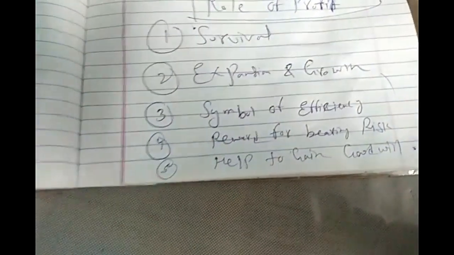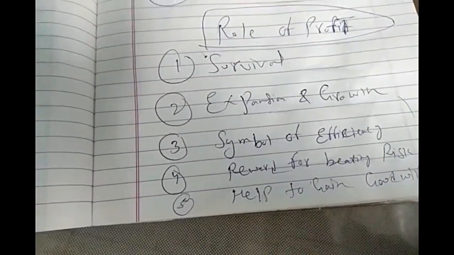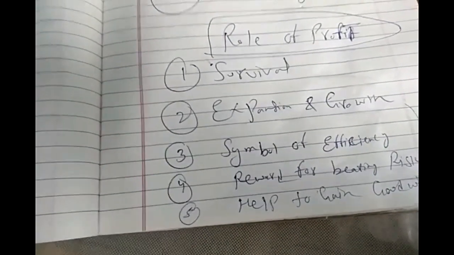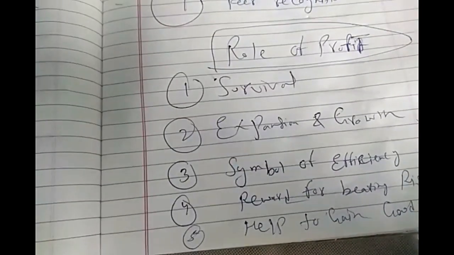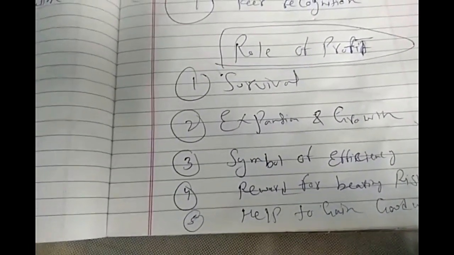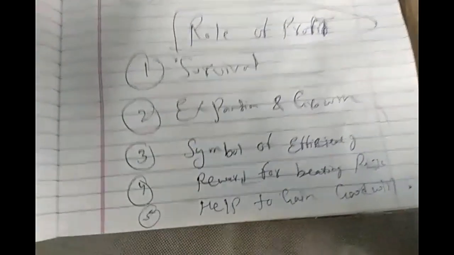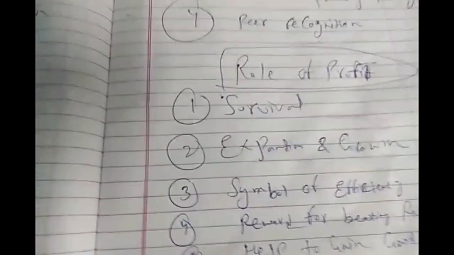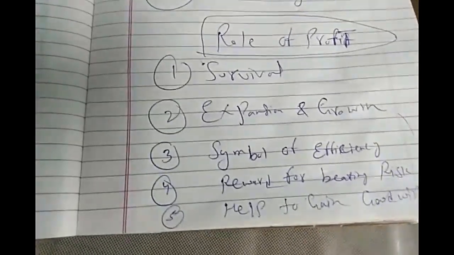Next, reward for bearing risk. As you know, businessmen have to take many risks. Sometimes they are producing goods by taking the risk of whether demand will be there or not. Maybe demand will change, maybe taste and preference will change, maybe the government policy will change. So they are taking many risks, and for bearing that risk, the profit they earn is a reward for bearing that risk. It is a reward for taking that risk. As they have taken risk, they should be rewarded by the profit earned by the business unit. That is clear.